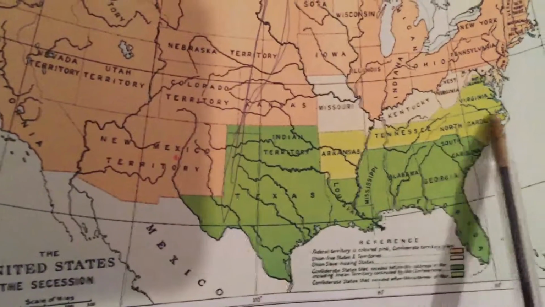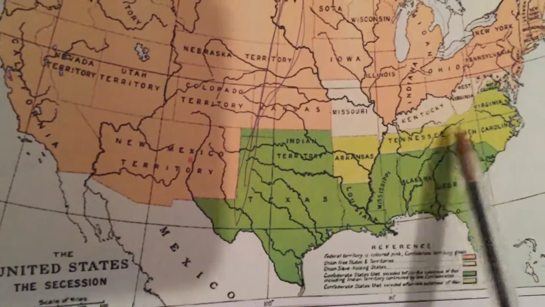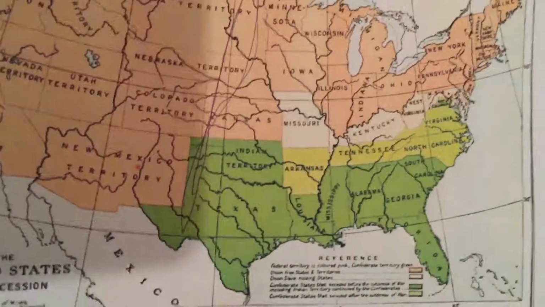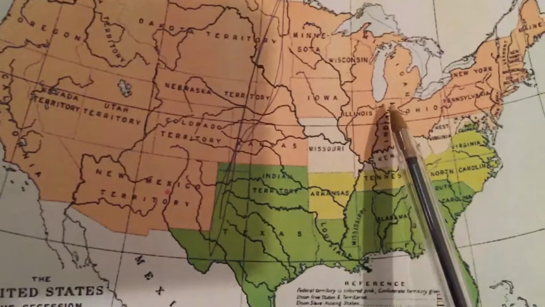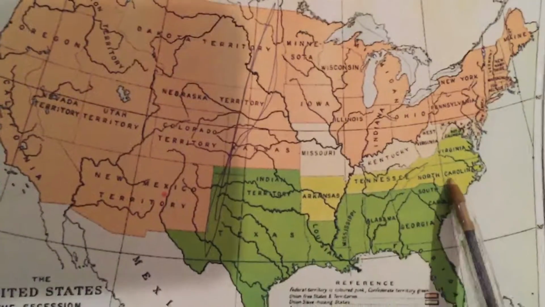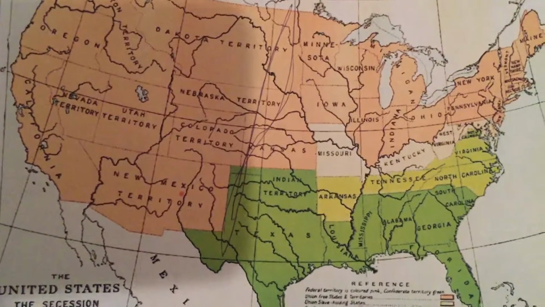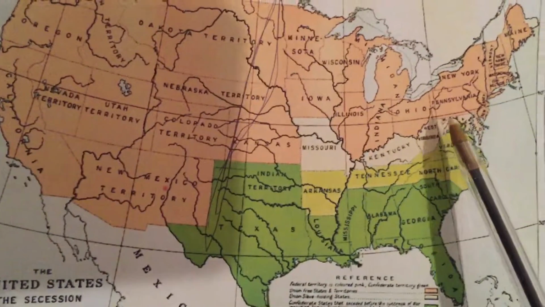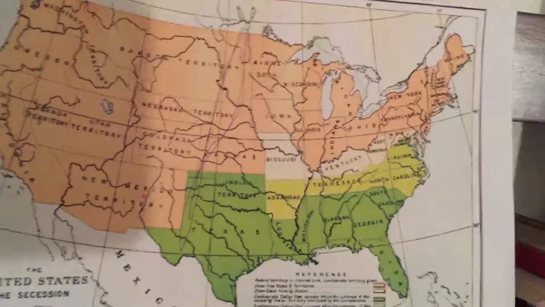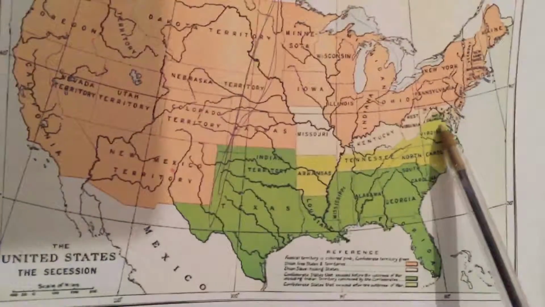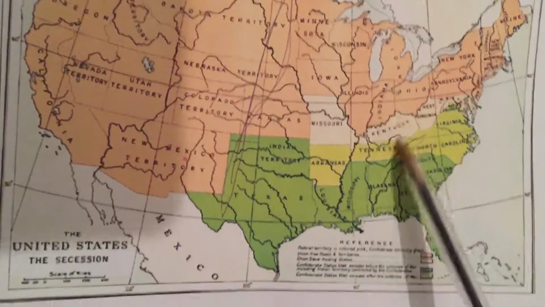Now, who are these states right over here? This light green. Okay, you can see Virginia, North Carolina, Tennessee, and Arkansas. Why are they light green? Well, what happened was, these are slave states, but they didn't want to separate from the United States, so they stayed. As soon as Lincoln became president, they were part of the Union. But when Lincoln had troops sent over to Fort Sumter, we're going to get into that in the next video, and the Civil War actually began, these states decided to separate and also join the South against the Union.